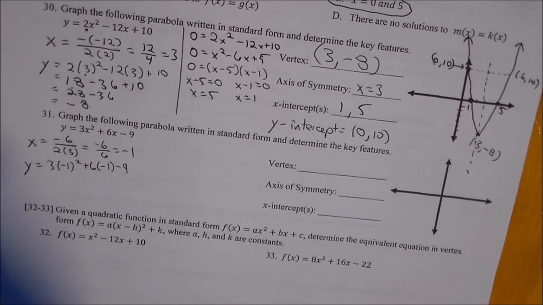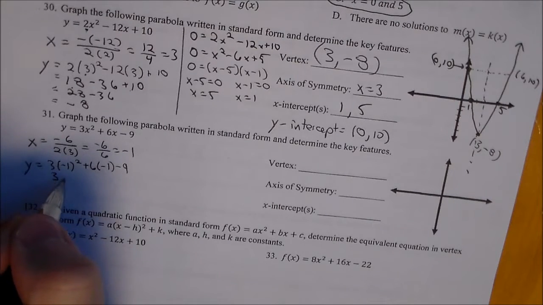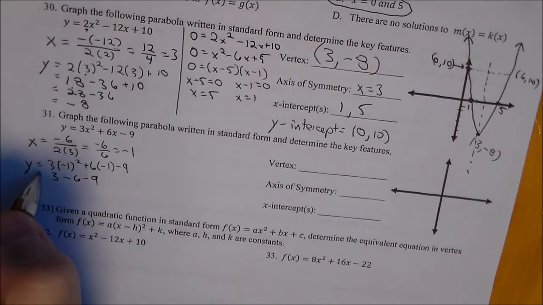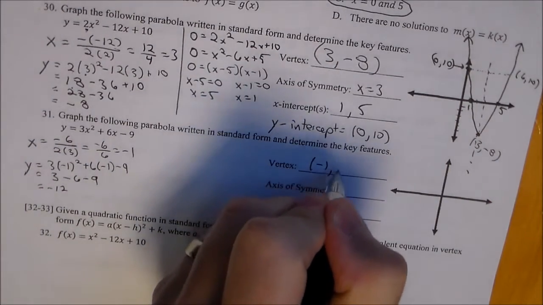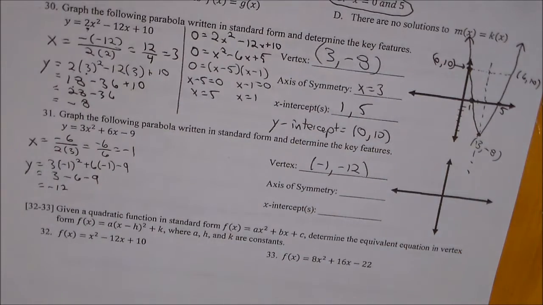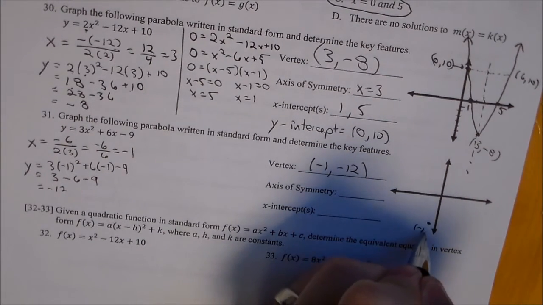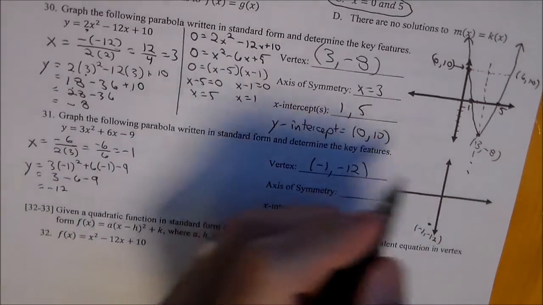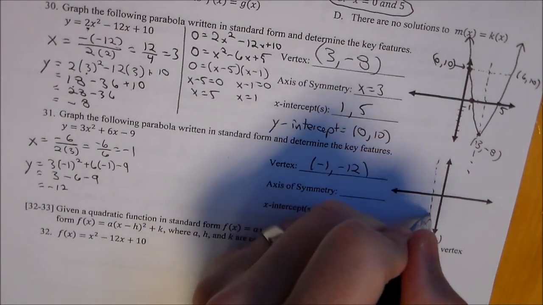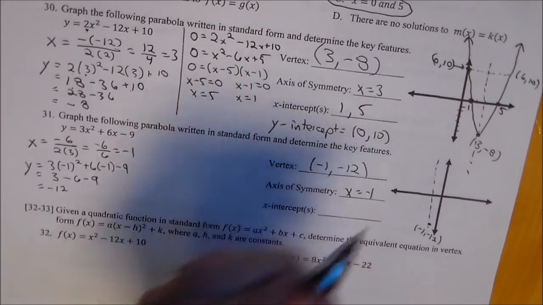Negative 1 squared is positive 1, times 3 is 3, minus 6, minus 9. It looks like we're going to get negative 12. So negative 1, negative 12. So we say that's about right here. The axis of symmetry is when x equals negative 1.